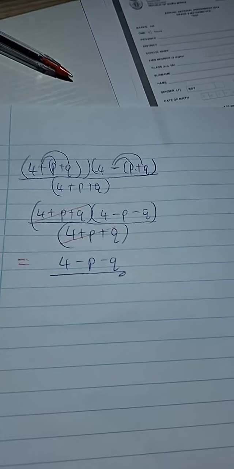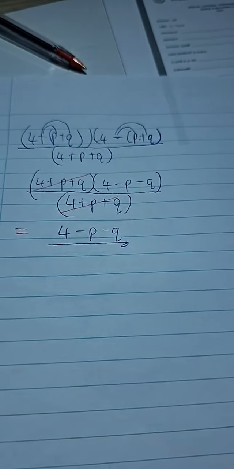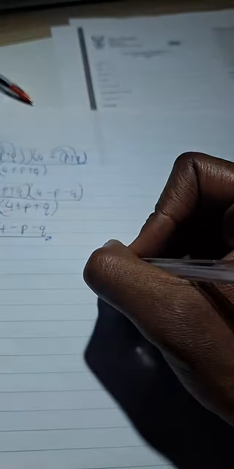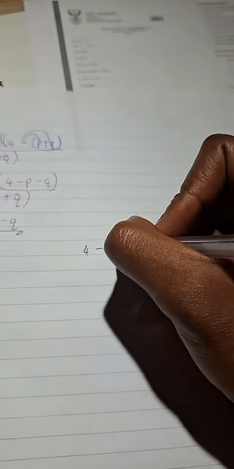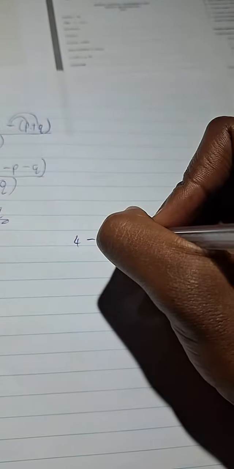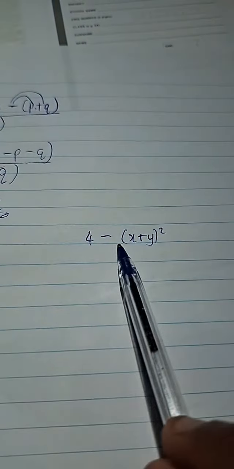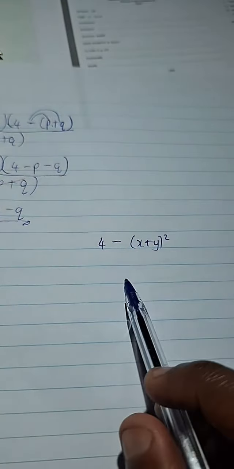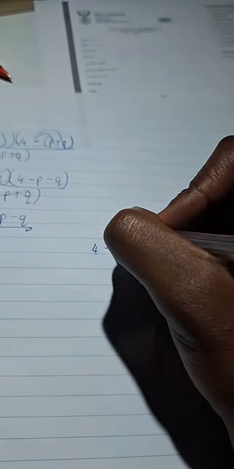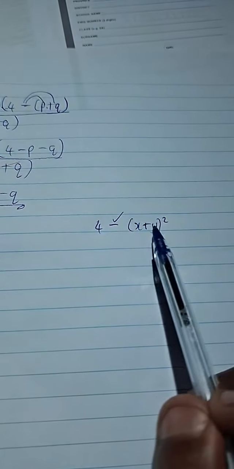Okay, now you guys, meaning that when you did factorization, you never did complex difference of two squares. You never did complex difference of two squares. I see why you guys are lost. You never did complex difference of two squares. This is a difference, okay? And it's of two perfect squares, okay?